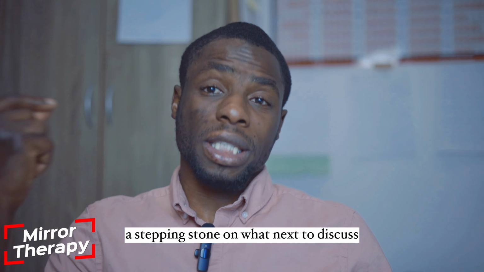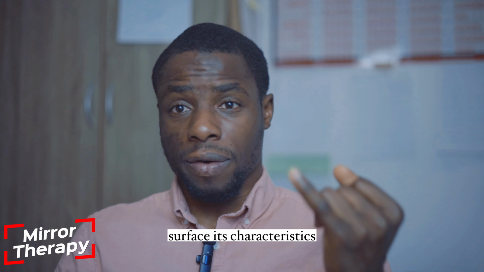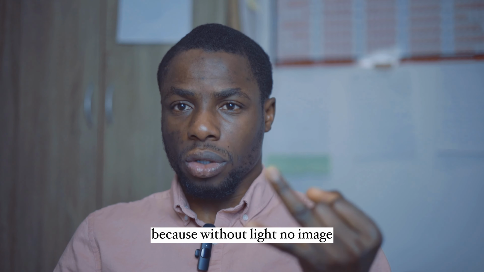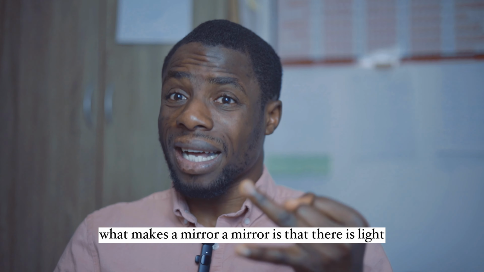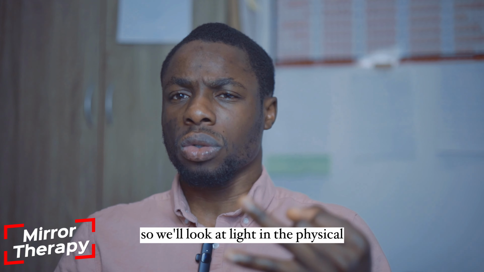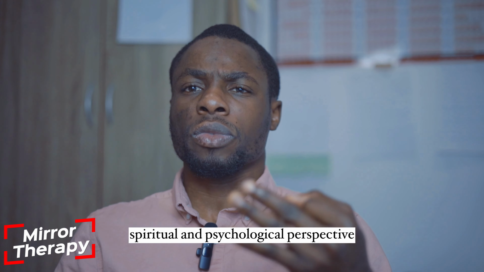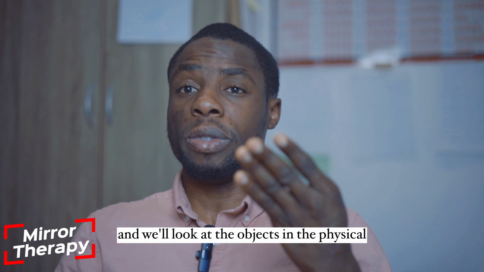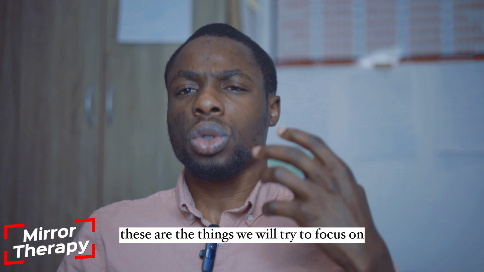So that will now give us a stepping stone on what next to discuss. We'll be looking at these parameters: the mirror itself, its surface, its characteristics. We'll be looking at light, because without light, no image. Without light, no mirror. What makes a mirror is that there is light. A mirror will be useless without light. So we'll look at light in the physical, spiritual, and psychological perspective. We'll look at the mirror, the image, and the object in the physical, spiritual, and psychological perspective. These are the things we will try to focus on.